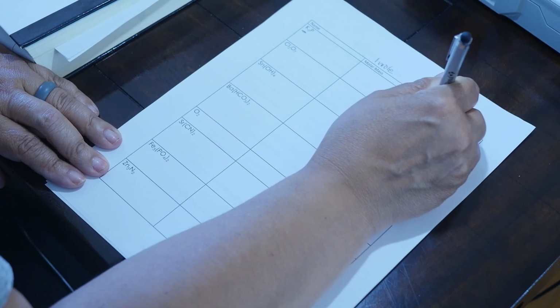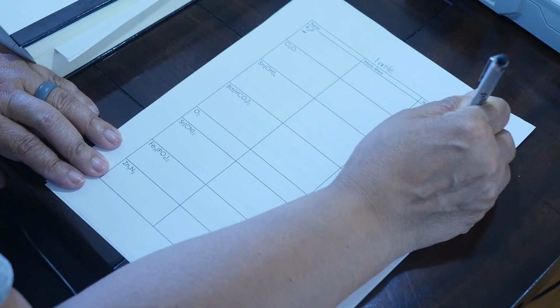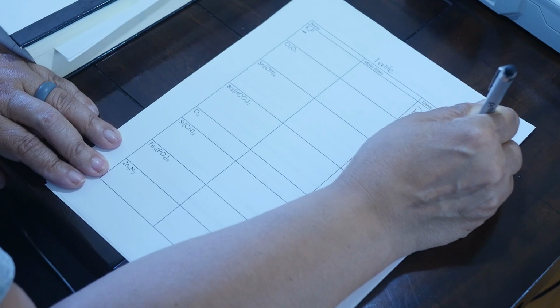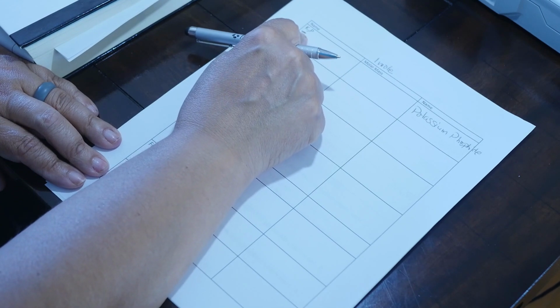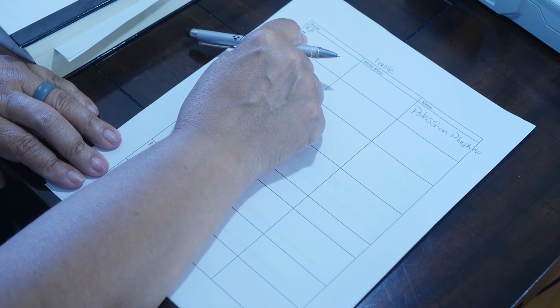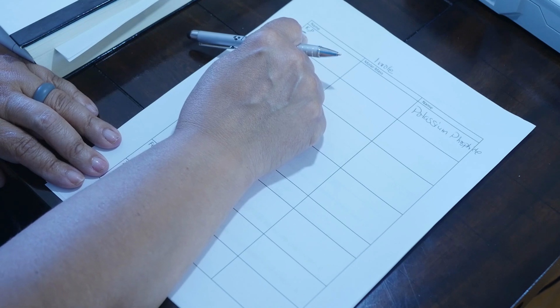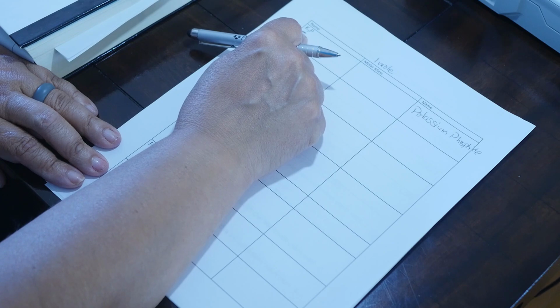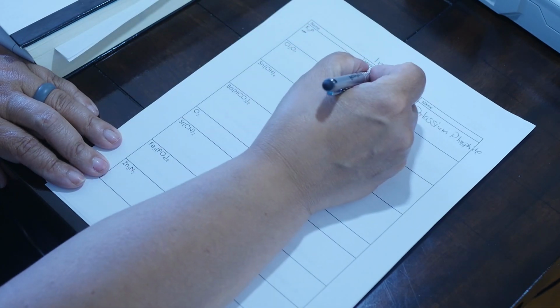I'll do the first one, is potassium phosphide. 1 mole of this is different than 1 mole of water, than 1 mole of salt, than 1 mole of donuts. So the count, what you are counting, has its own mass.